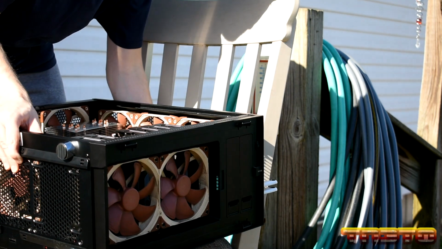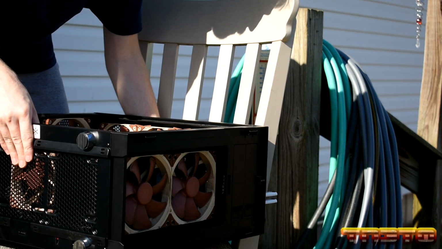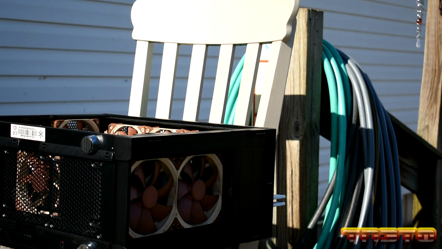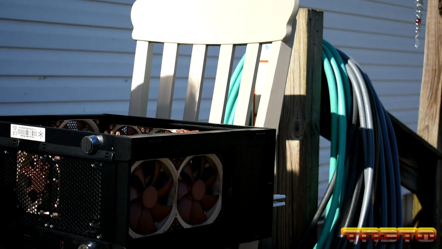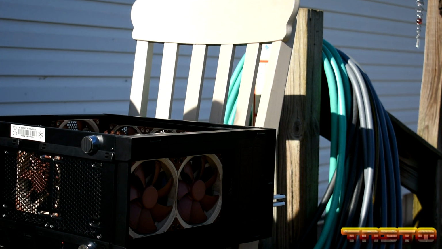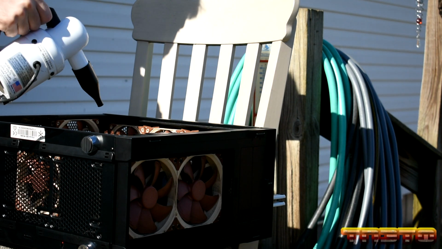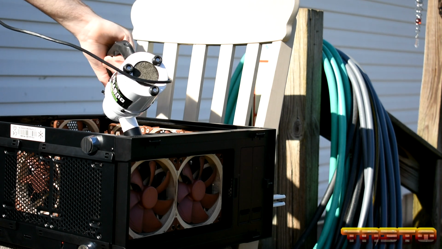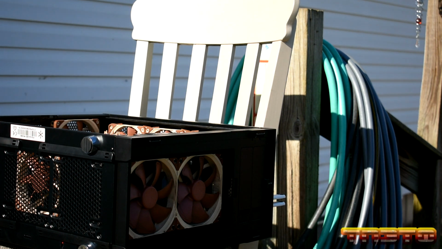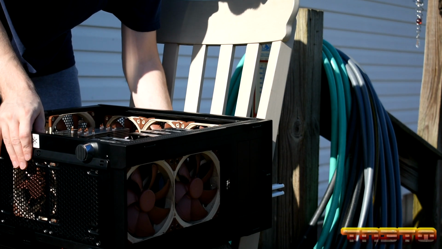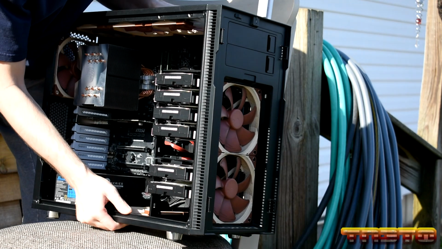Now I'm going to lay it down and just blow out the bottom of the unit. Just blowing off the bottom. Getting that bottom fan. Like I said, I'm dusting this out pretty well, guys. I'd say it's pretty much dusted.